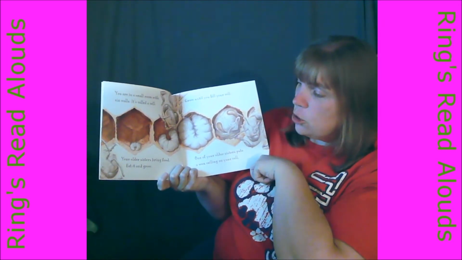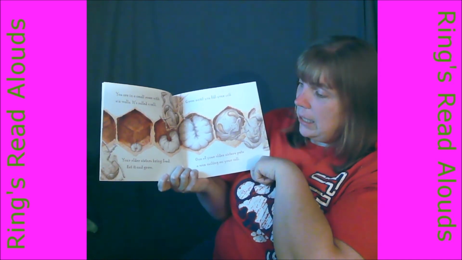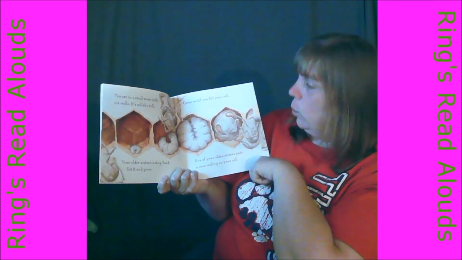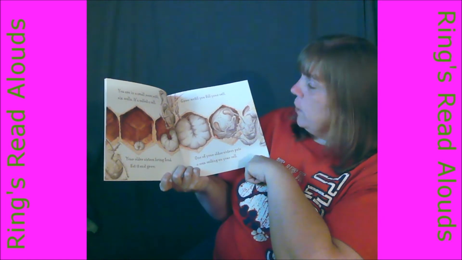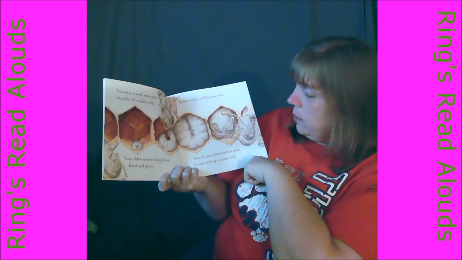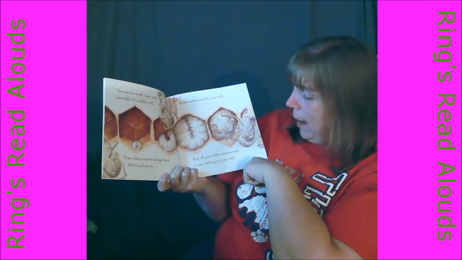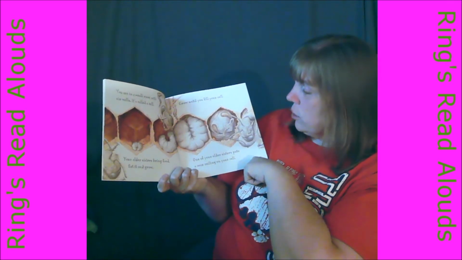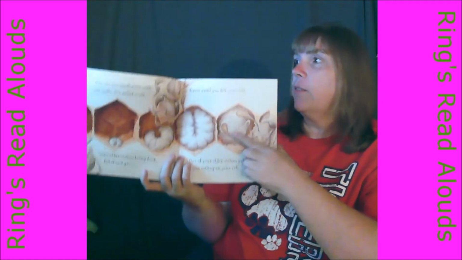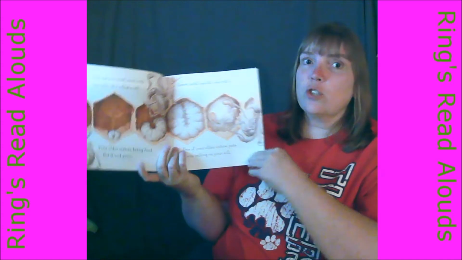Your older sisters bring food. Eat it and grow. Grow until you fill your cell. One of your older sisters puts a wax ceiling on your cell. So these are still the larvae inside here. They're just growing bigger.